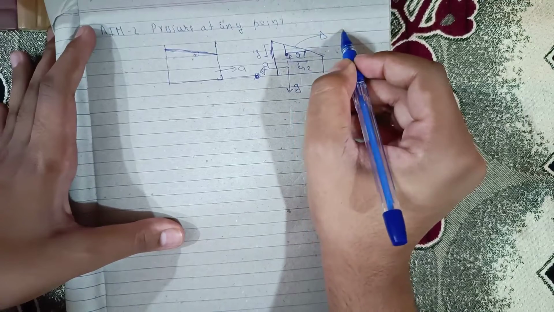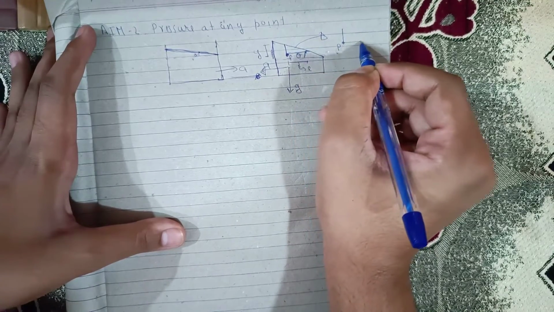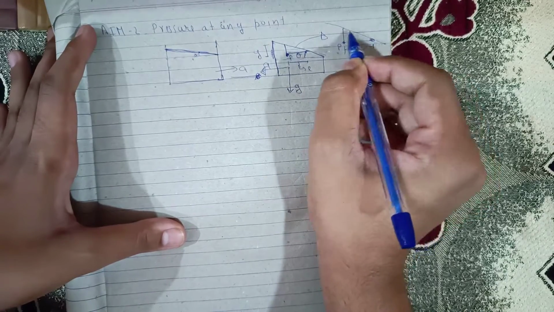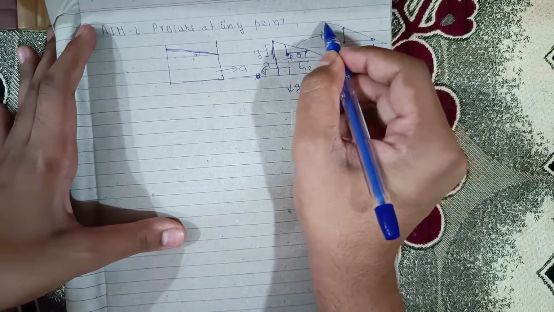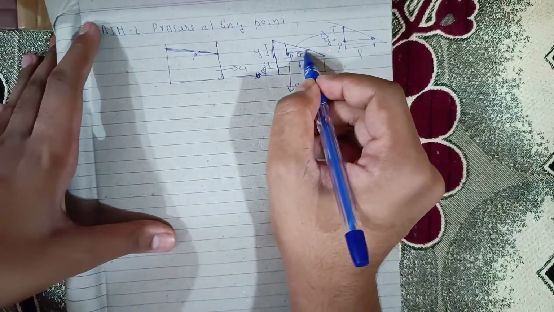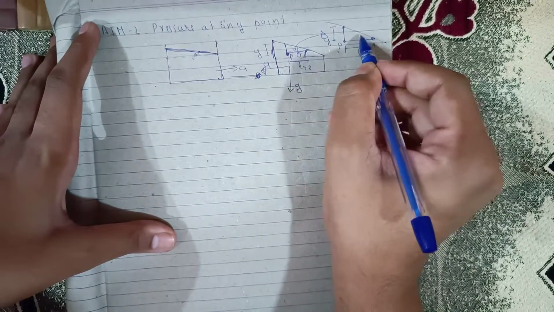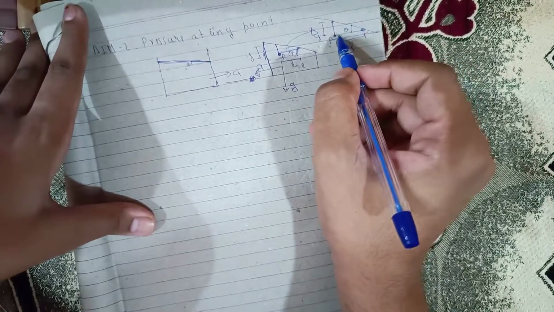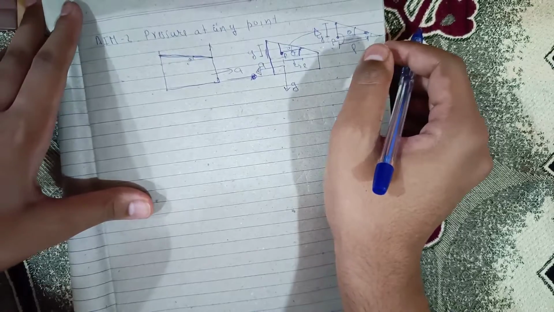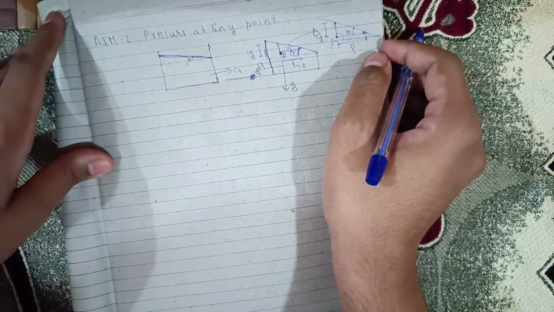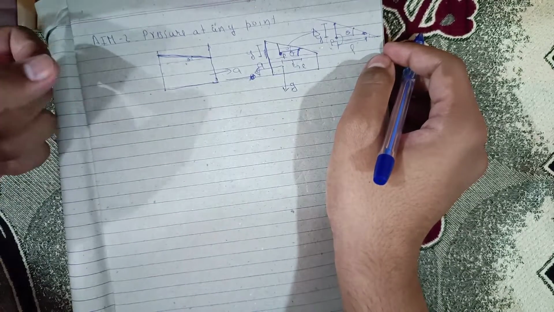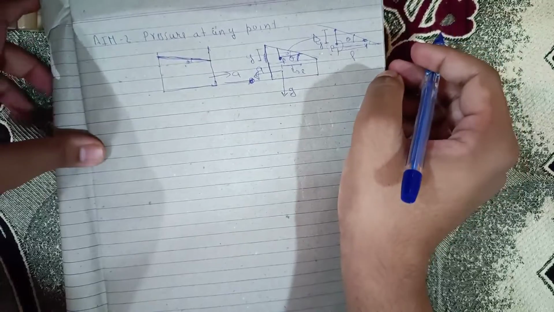Let's remake it. So this was our point, and this was our inclined surface. It was away from the inclined surface a length L, and it was below a depth y from this inclined surface. Since this is theta, this will also be theta. This is also theta. Now at this point we will be writing pressure in three ways, and all three ways must give us the same pressure. We will also be checking whether all three methods yield the same result or not.